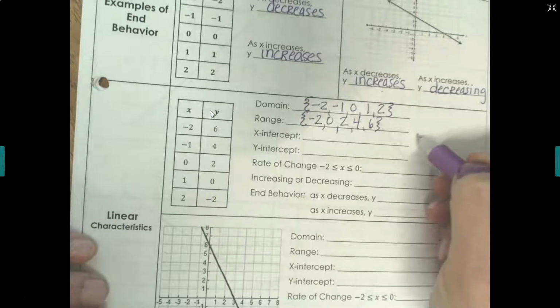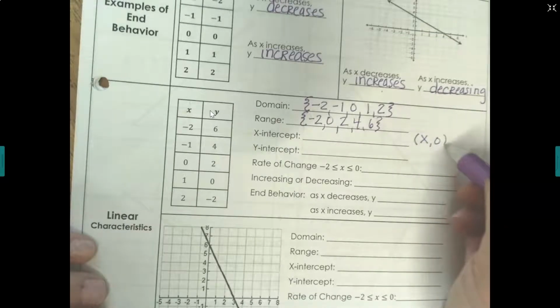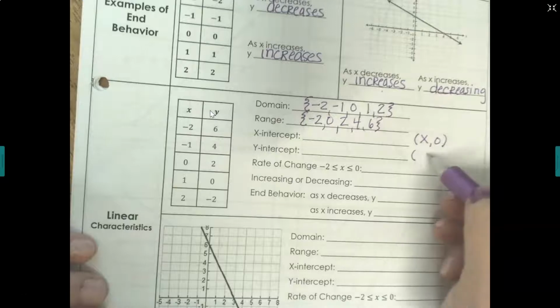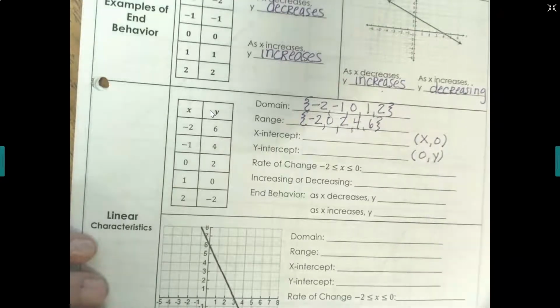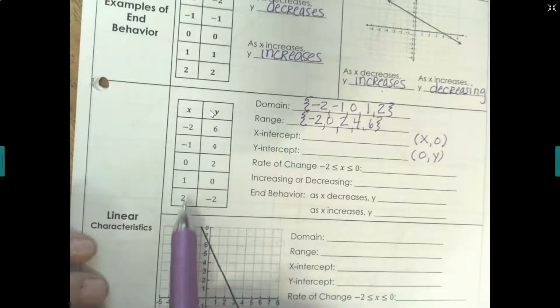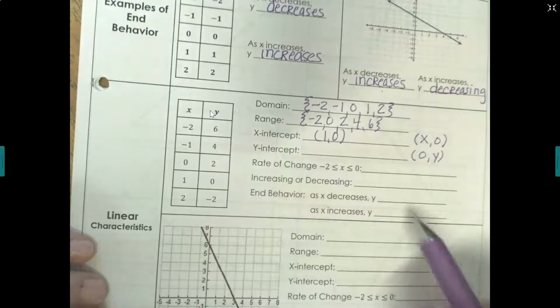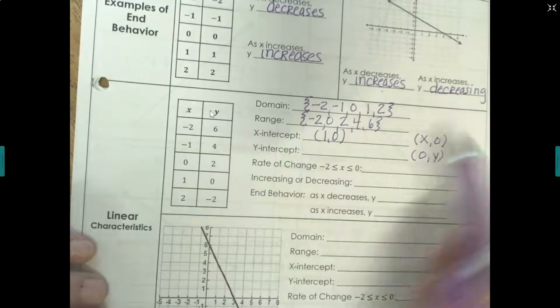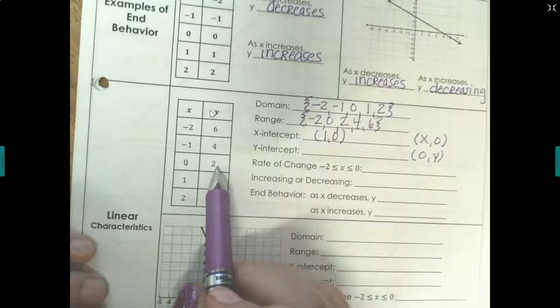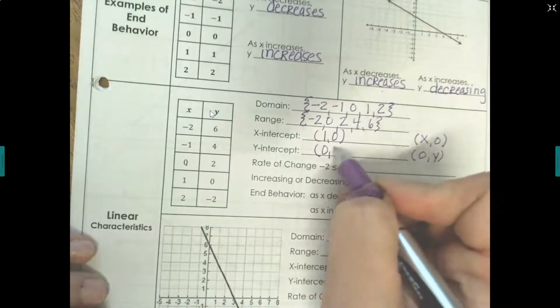Now the x-intercept. Remember, an x-intercept is the x value comma 0, and the y-intercept will be 0 comma whatever the y value is. So I'm looking for an x value with a 0 next to it for my x-intercept. So I'm looking for a value with a 0 next to it for y. This is my x-intercept. So my x-intercept is at (1, 0). Okay, the y-intercept is 0 with a y value beside it. So I have a 0 with a y value next to it. So my y-intercept is (0, 2).